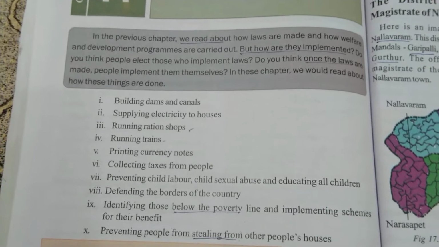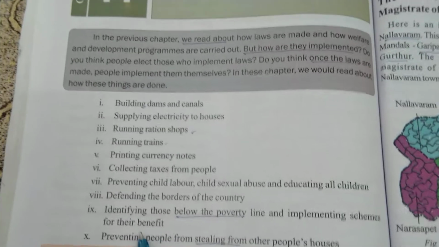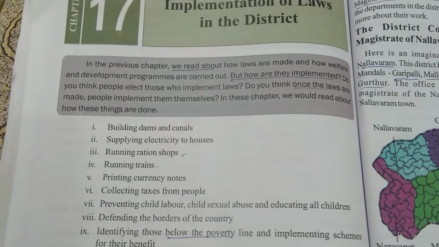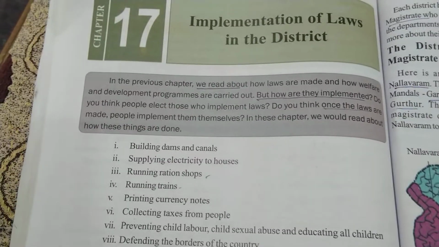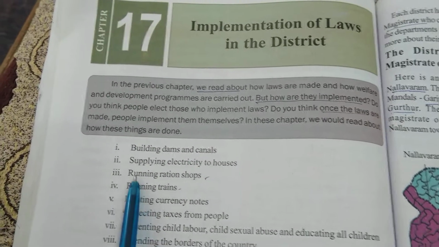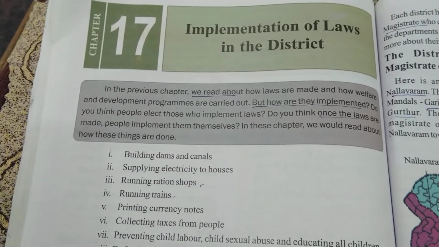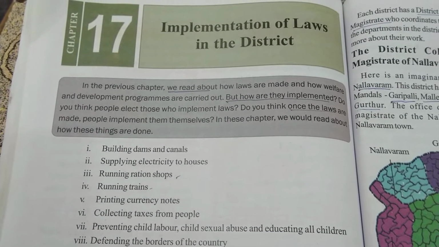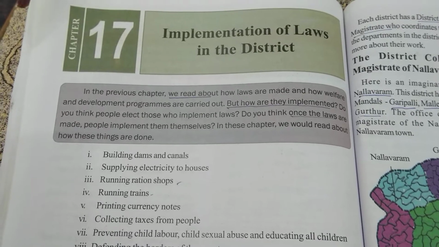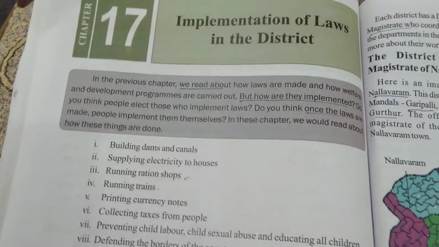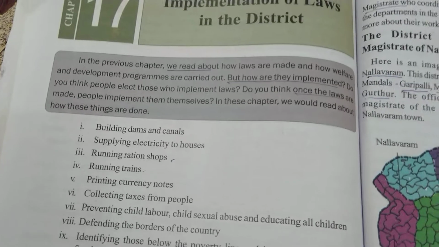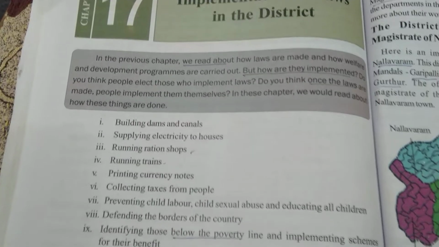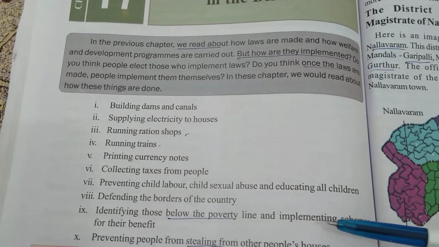Okay, so all these activities should be implemented by the government. For every activity some laws are framed. Those were accepted by the representatives, then made laws, and now these should be implemented in our state. So who will implement all these in our state?